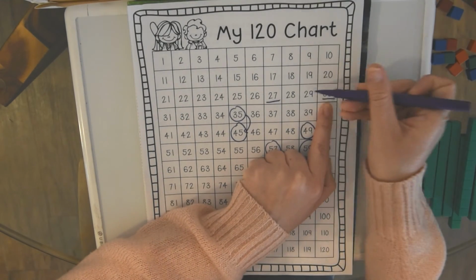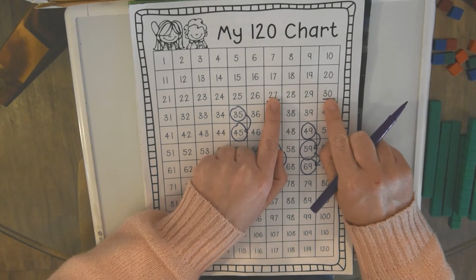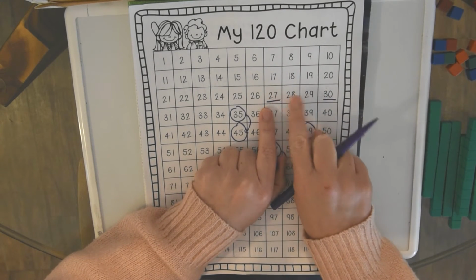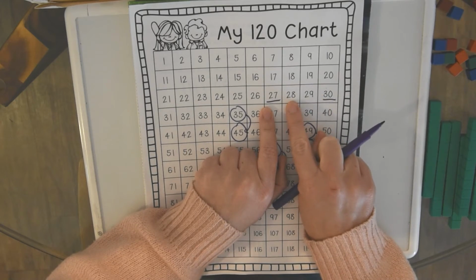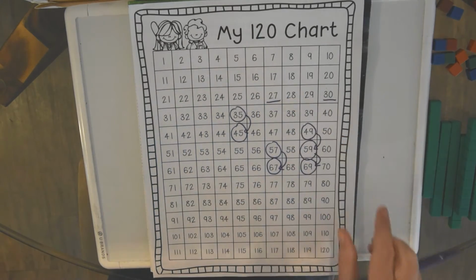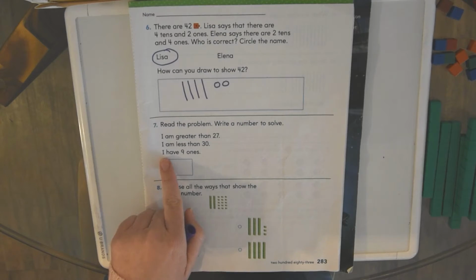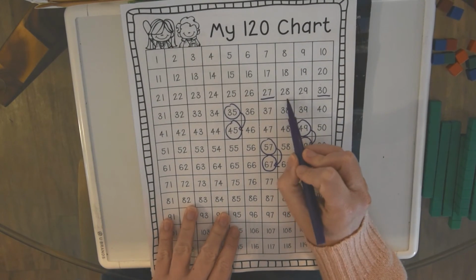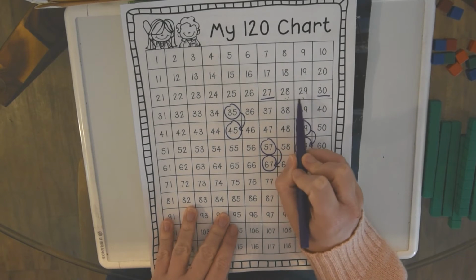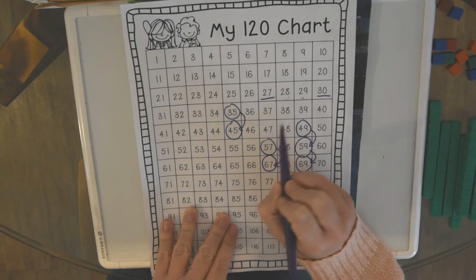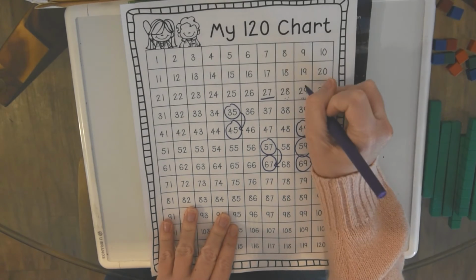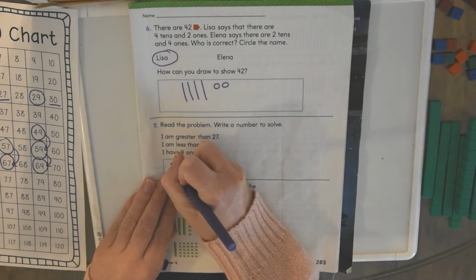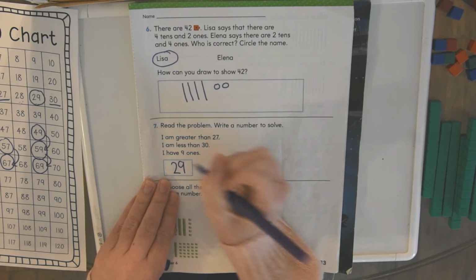It has to be less than. So it has to be between these 2 numbers. And there's only 2 numbers in between 27 and 30. That's 28 and 29. But then the riddle says, I have 9 ones. So out of these 2 numbers, which one has 9 ones? 29. Right? So our number that we're trying to find would be 29.